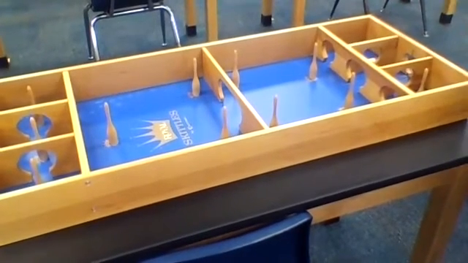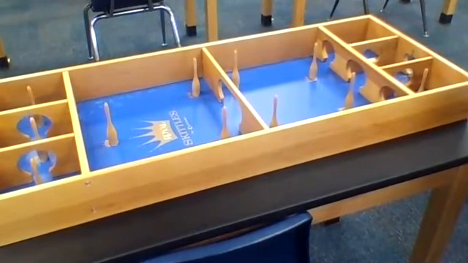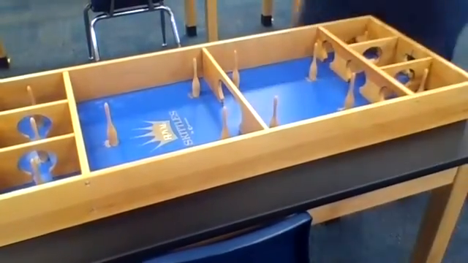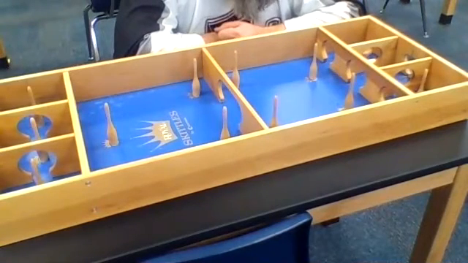So Newton's first law in action, Newton's second law in action, and Newton's third law in action, all here in the game of Skittles. Make sure you create a diagram. Make sure you explain it in all three paragraphs to describe how this is happening. And this is the physics of Skittles.